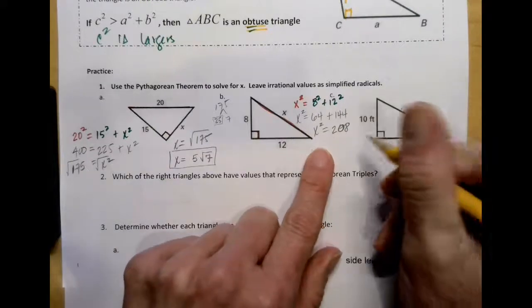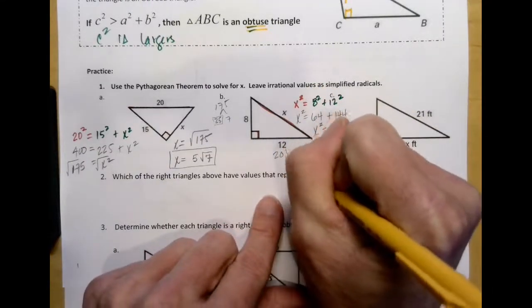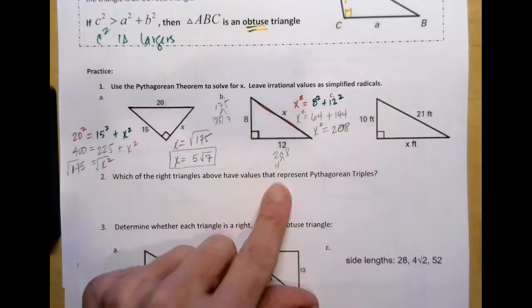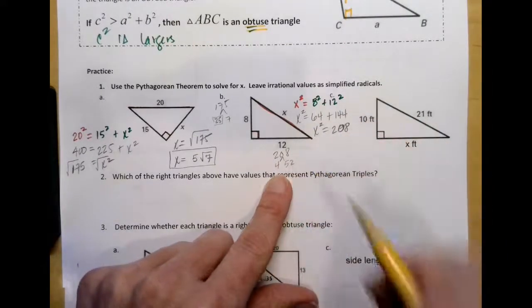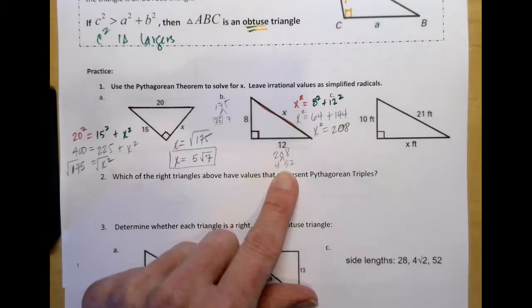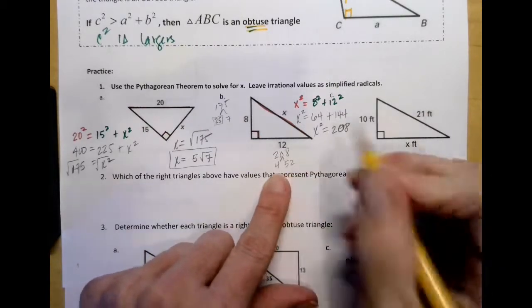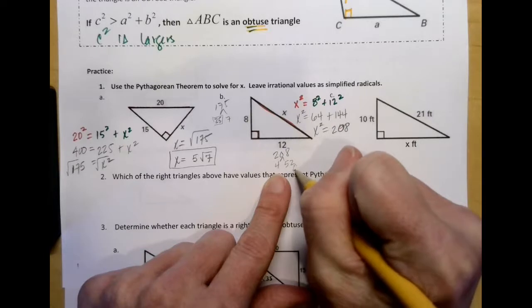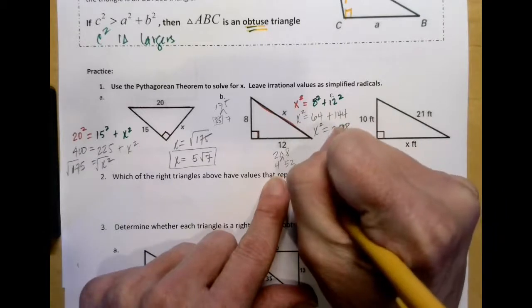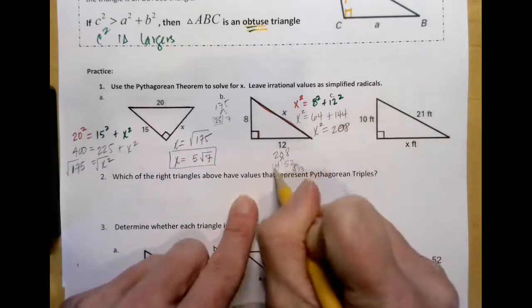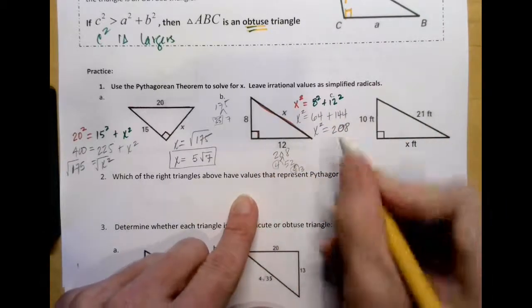So when I look at 208, I know a 4 goes into it, and I know that goes in 52 times. And I know that 4 also goes into 52 again, 13 times. So because I have this double factor, I can pull that out of the radical.